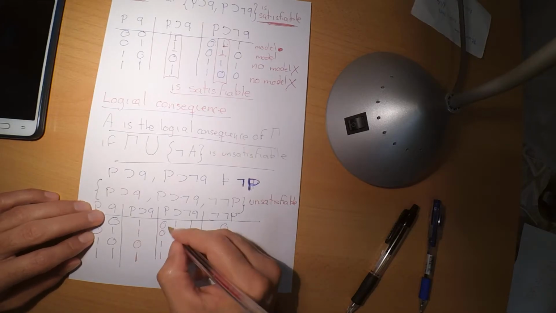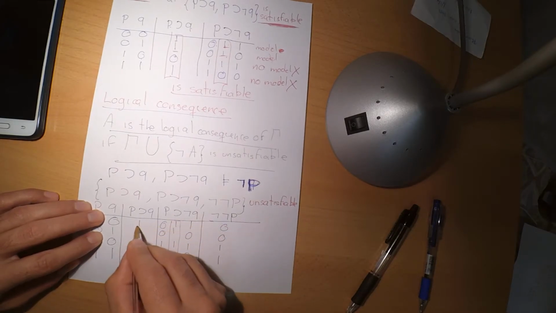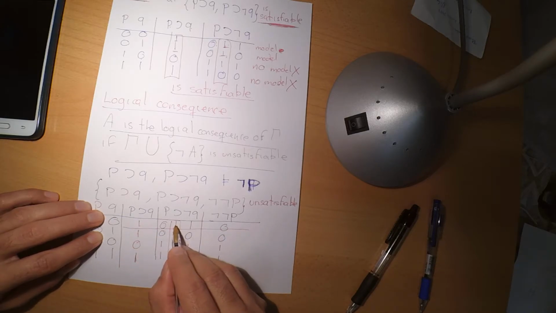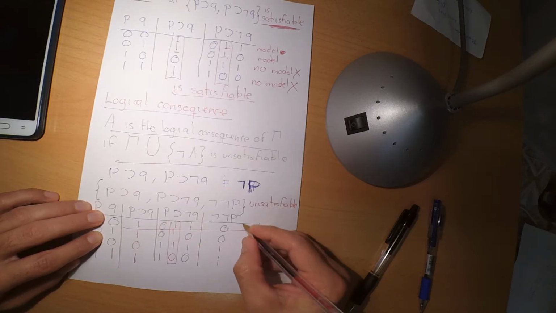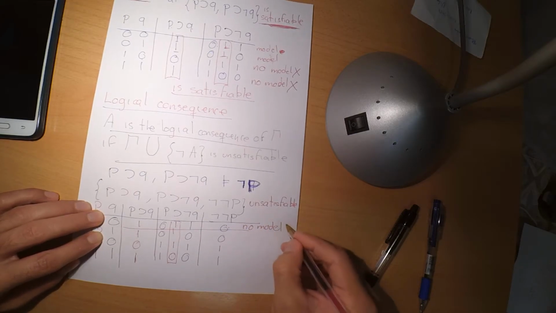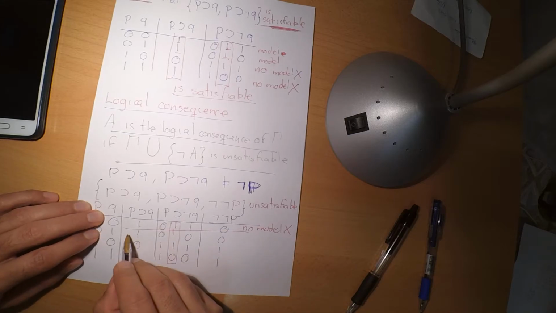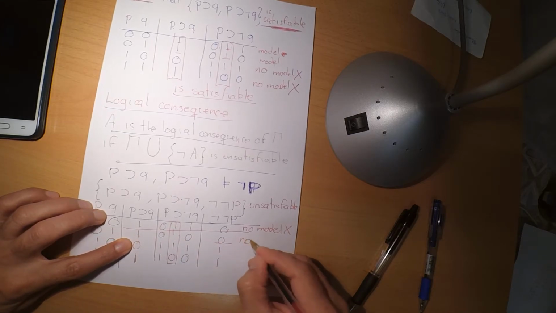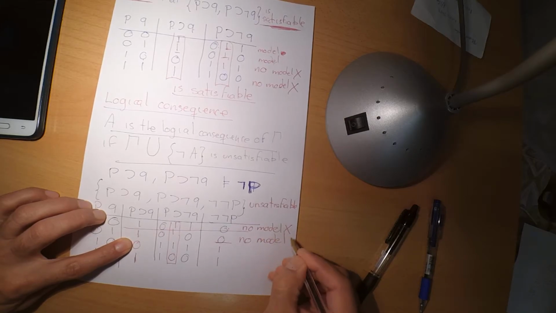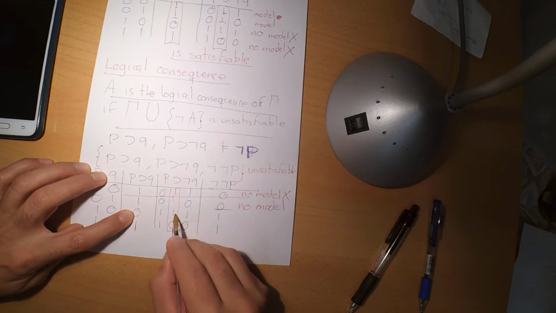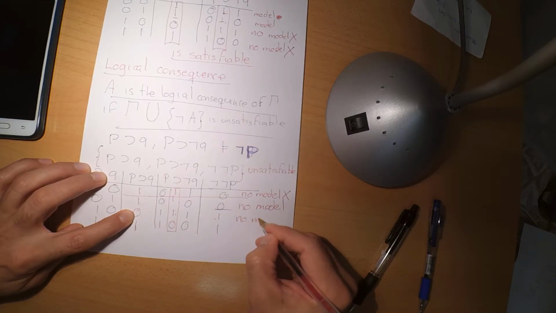So let's check our final answers. Let's check the first row. Here's 1 and here's 1, but here's 0, so no model. No model. That is not good. We have 1, 1, and we have 1, 0 here. No model. Here is 0, 1, 1, no model.